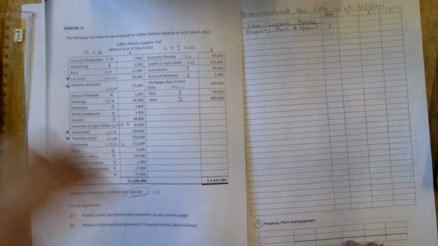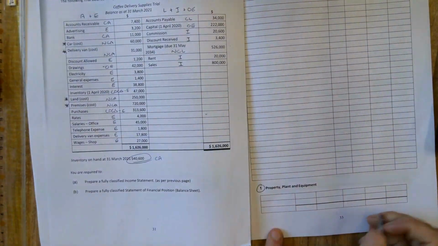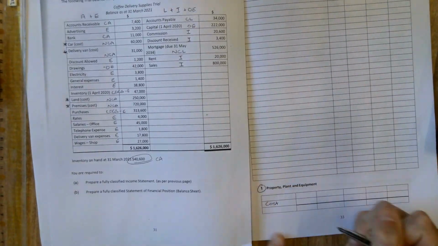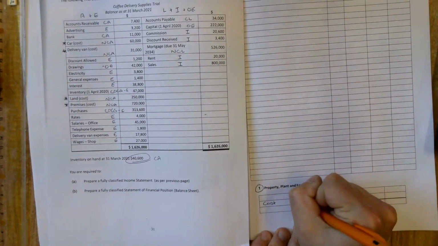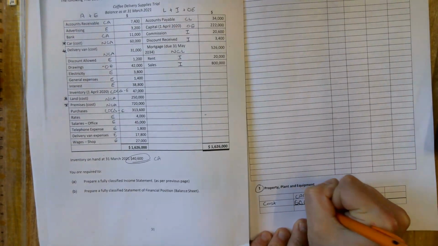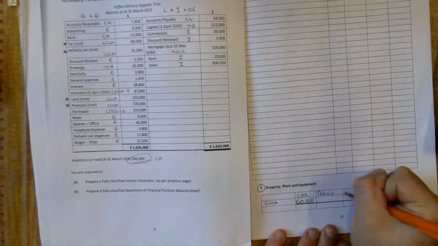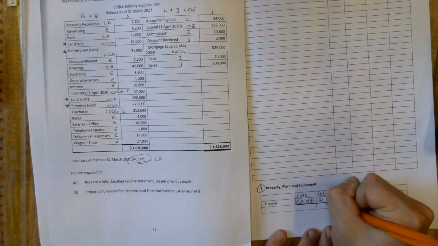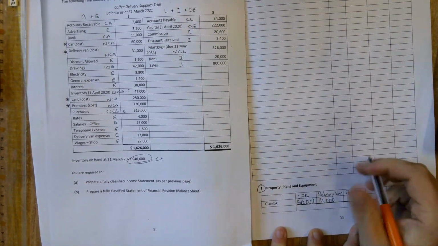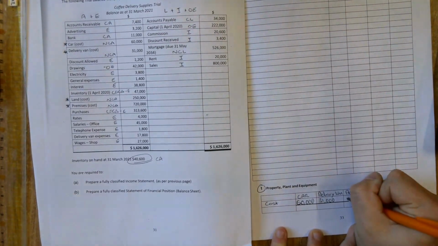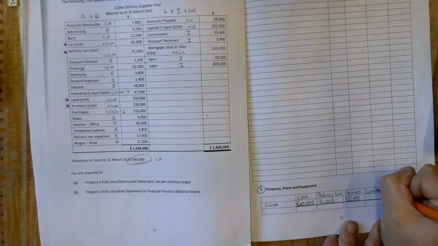So what you're going to write down the bottom here, and I'll just move this camera slightly so you can see what I'm doing down here. So we're going to write cost, okay? In that box there, what we're going to write is car first, and that comes to $60,000. Okay, next one is going to be delivery van at $31,000. Okay, premises at 720,000, and land at 250.